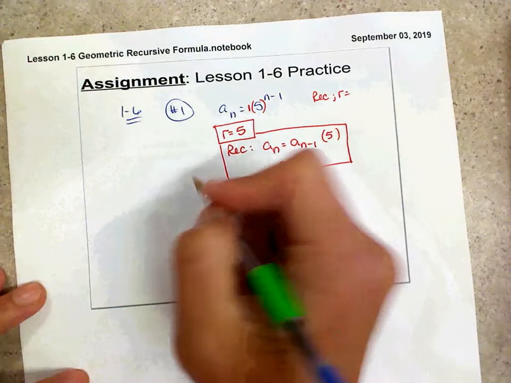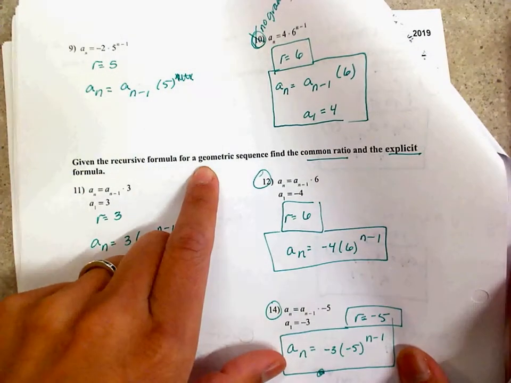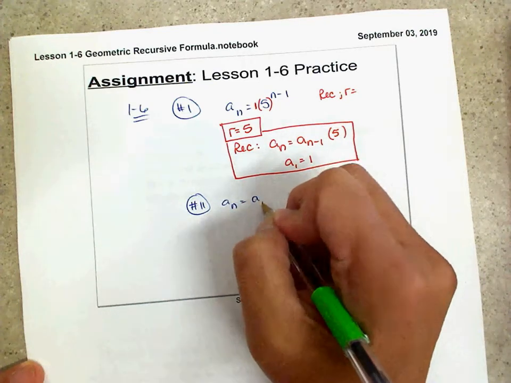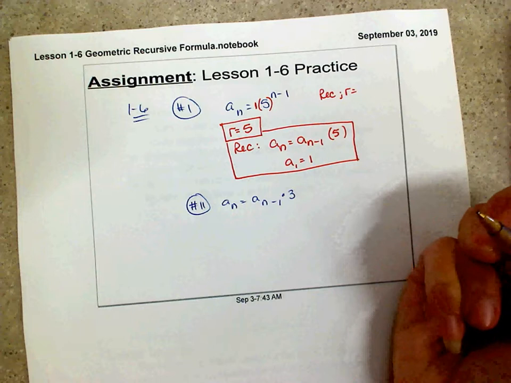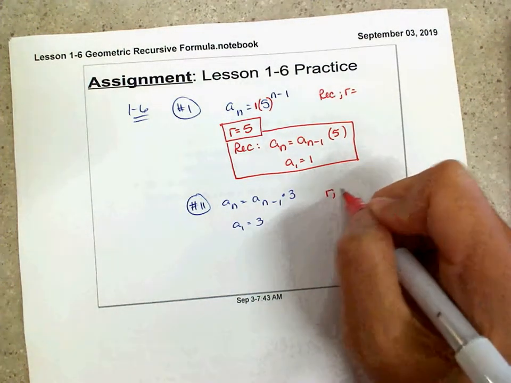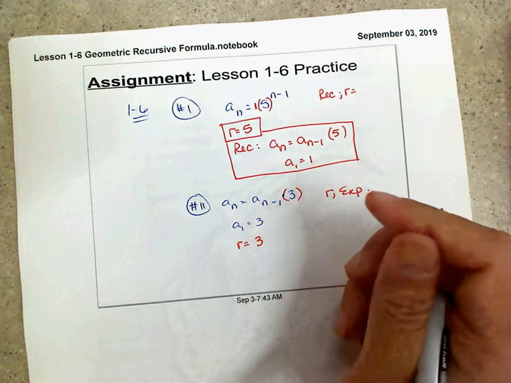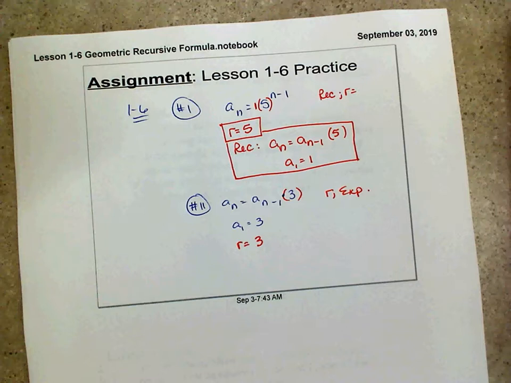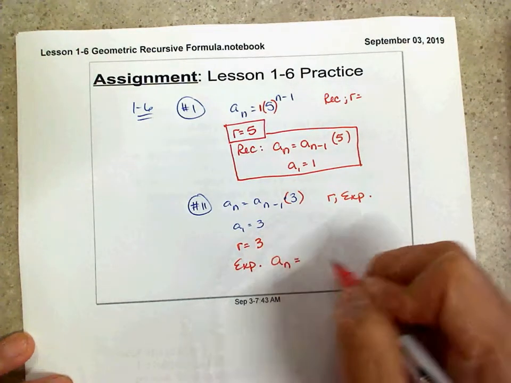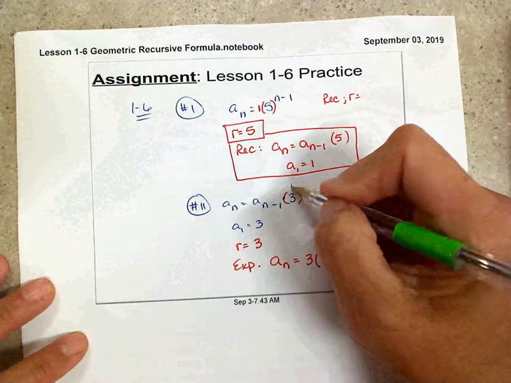All right, let's look at number 11. Number 11 says, given the recursive formula, find the geometric common ratio and your explicit formula, okay? So number 11, you have a recursive formula, and it uses a dot, which is the same thing, but I like parentheses better. And your first term is a 3. Alrighty. You're finding the common ratio. It's asking for the R and your explicit. So let's take a look. R is this number right here, which is 3. Okay. And then your explicit formula will look like this. A sub n equals your first term, which is 3, times your r, which is 3, to the n minus 1. So this is your r. All right. And that's how you do number 11.